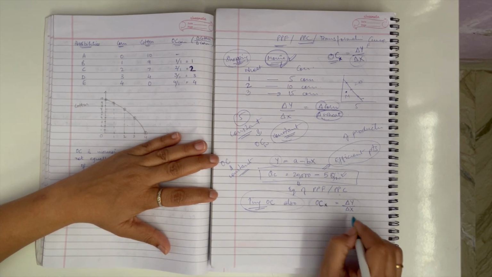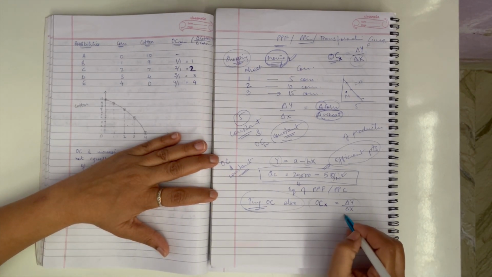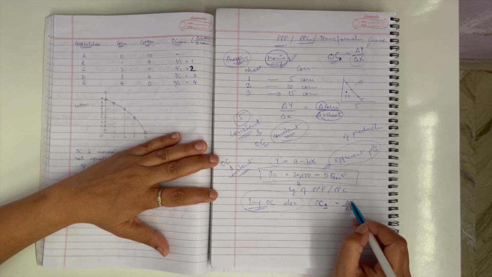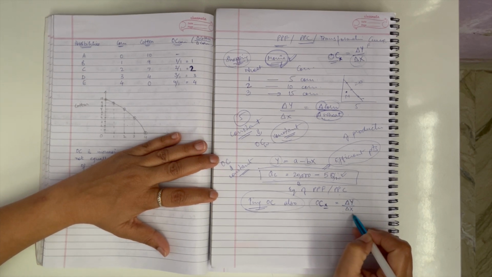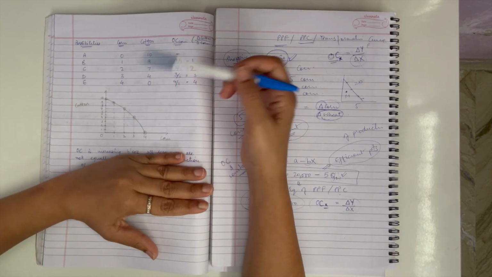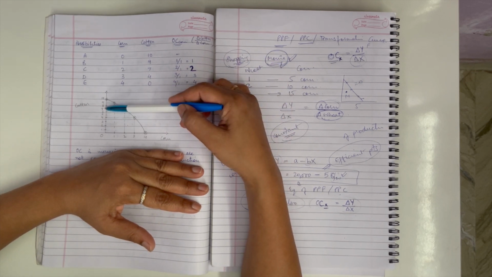Always remember that. Whatever good you take on the x-axis, the opportunity cost will always be change in y by change in x. So in this example, I have taken corn on the x-axis and cotton on my y-axis.